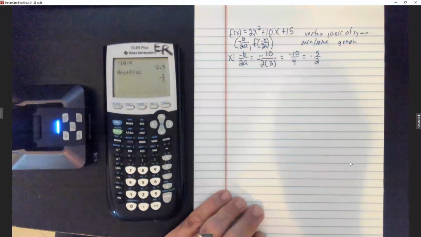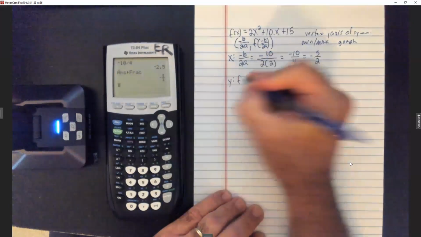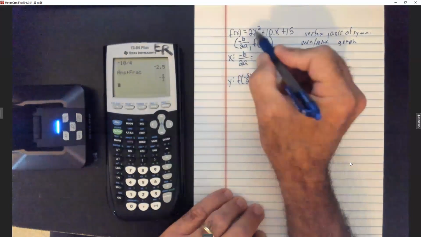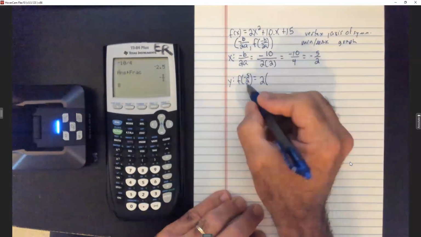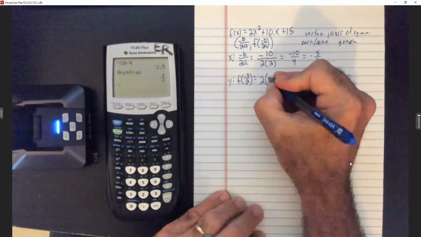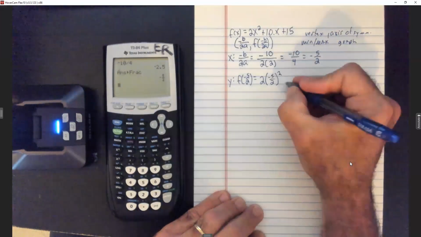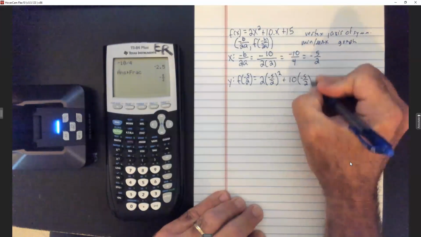So that means to get the y value, I'm finding f of negative 5/2, which means take this equation, 2, and where they got an x, put negative 5/2. So I'm going to have 2 times negative 5/2 squared plus 10 times negative 5/2 plus 15.